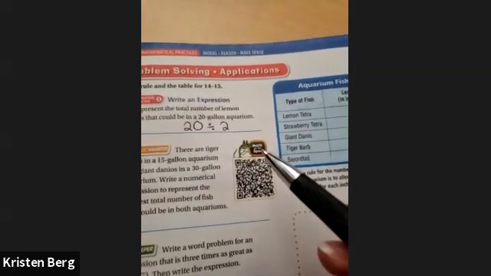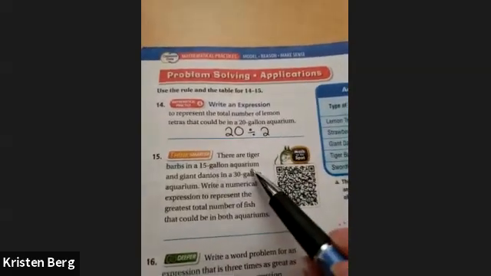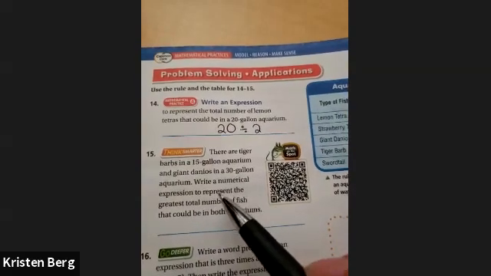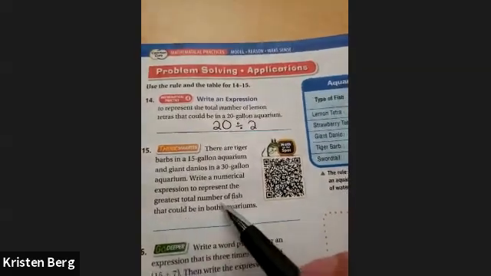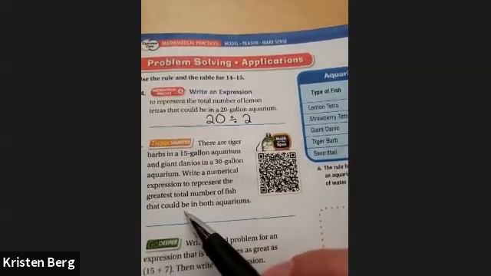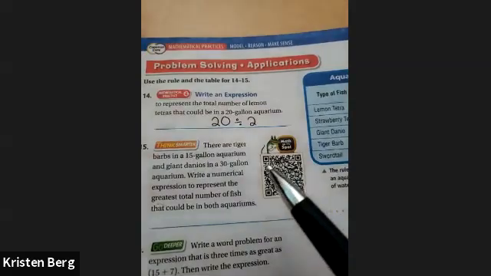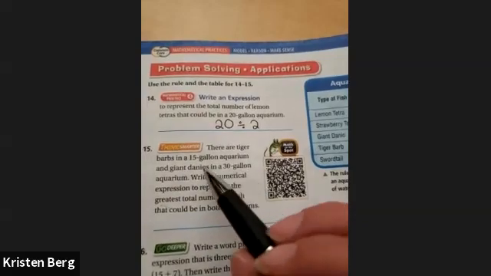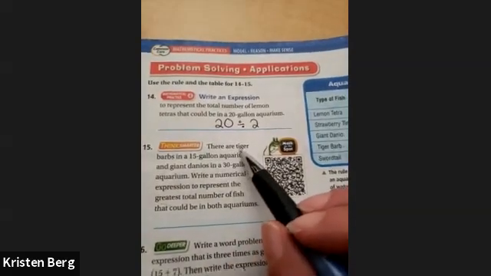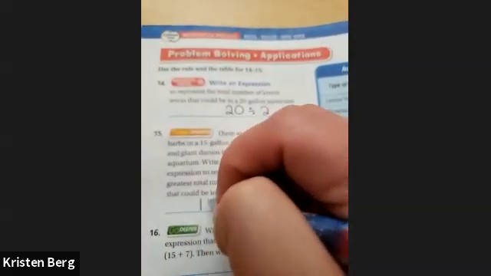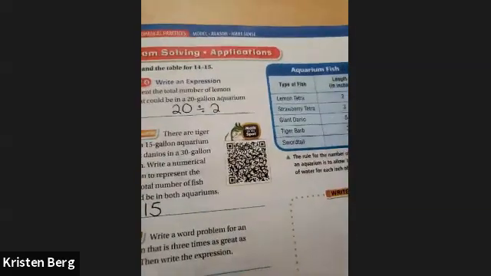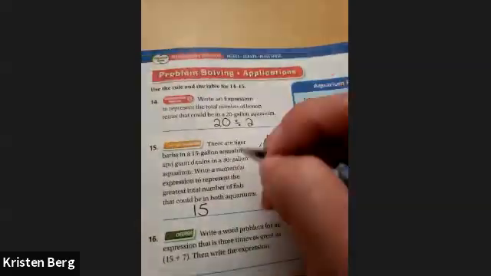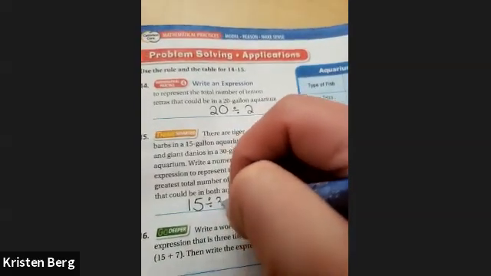Next, it says there are tiger barbs in a 15-gallon aquarium and giant danios in a 30-gallon aquarium. Write an expression to represent the greatest total number of fish that could be in both aquariums. So therefore, if you looked here, the 15-gallon one was with the tiger barbs. So you would do 15 gallons, and then the tiger barb is 3 inches. So therefore, you would have to divide this amongst 3 inches.